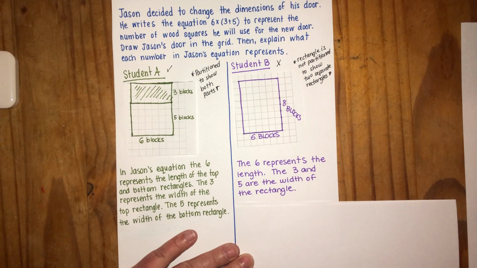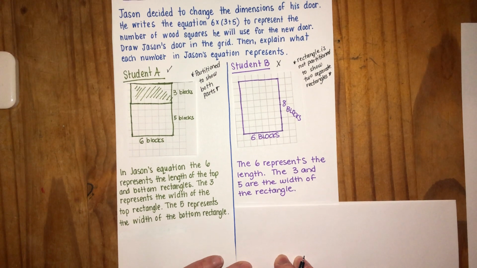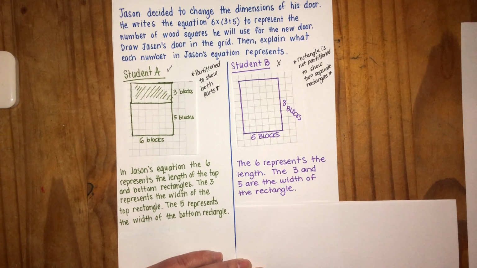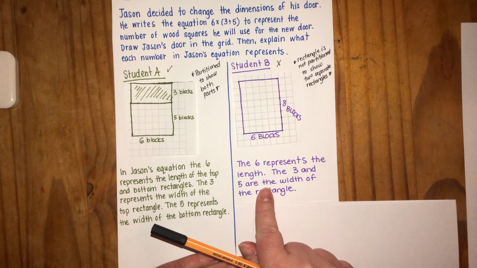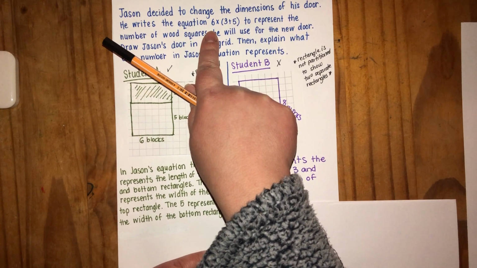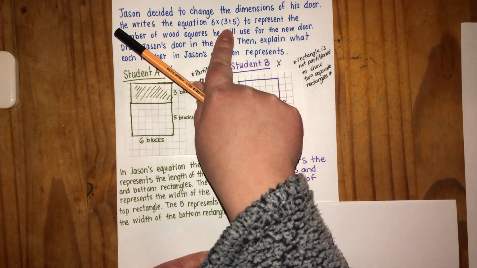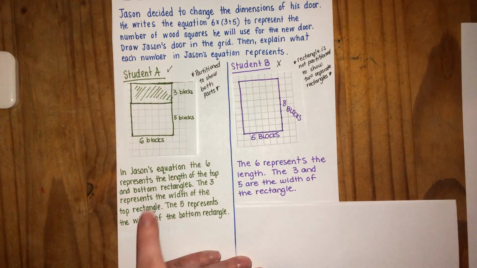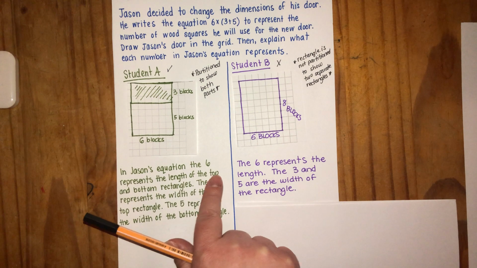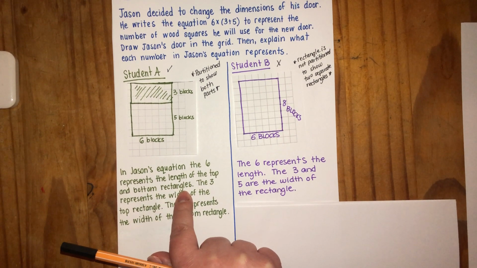Do you notice any other areas that student B did not correctly represent the question? Say it out loud. Yes, in student B's explanation, the explanation does not show how the 6 is the length of the two rectangles, where our equation is multiplying the 6 by two different numbers, 3 and 5. Student A, however, explains that the 6 represents the length of the top and bottom rectangles.